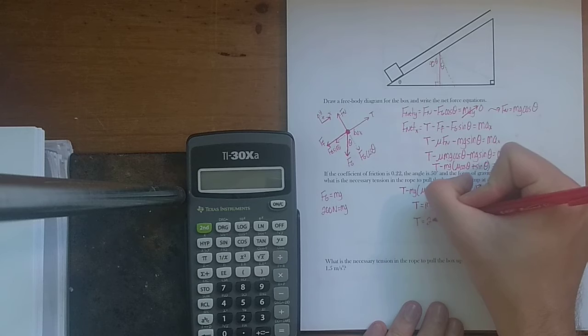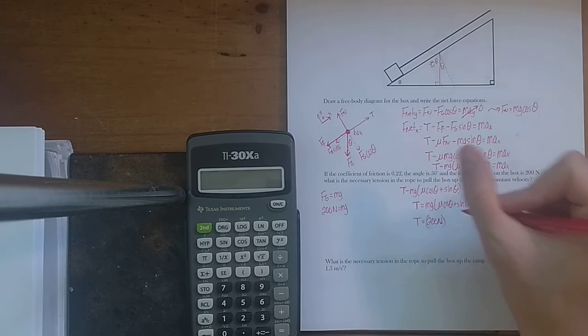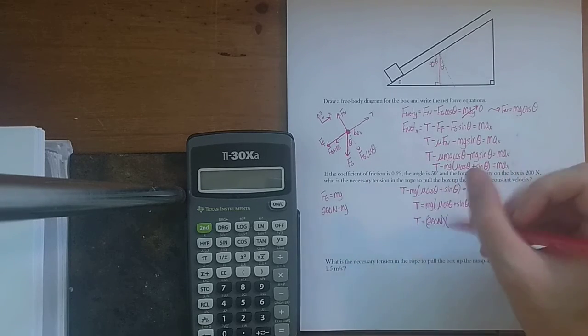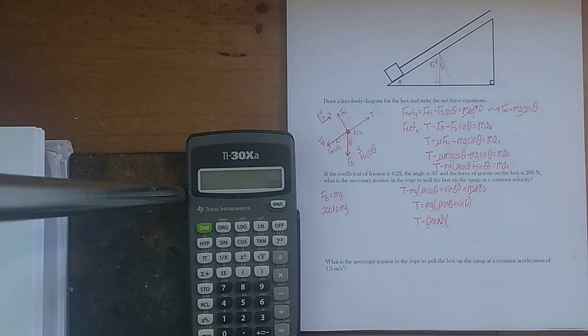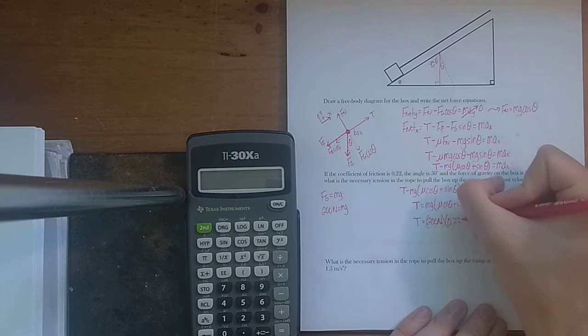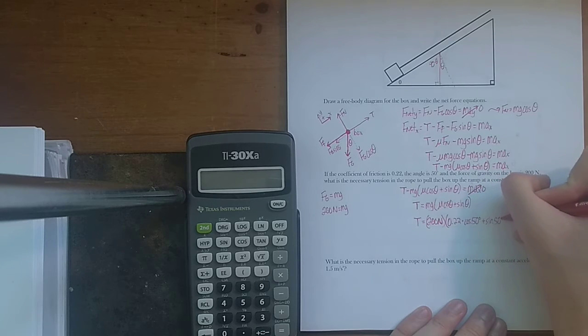T equals 200 newtons. And again, the only way I can plug in directly for this is because I wrote this over here on this side. If I had just said that, oh, this must be 200, you would say, well, no, you have to prove that to me. How do you know that that thing that you're telling me is actually 200? Coefficient of friction is 0.22 times the cosine of 50 degrees plus the sine of 50 degrees.